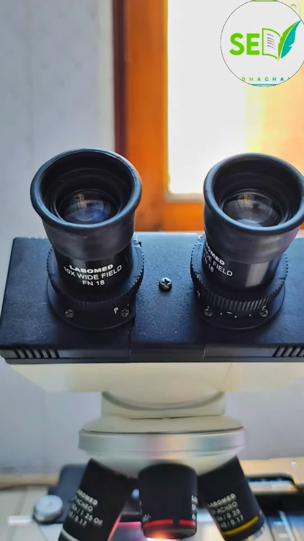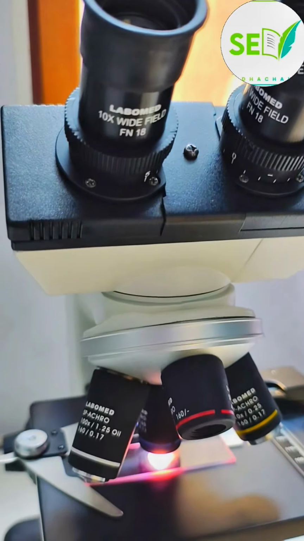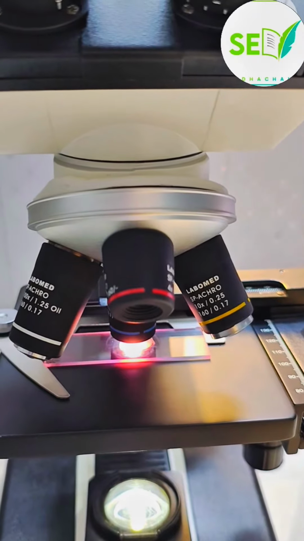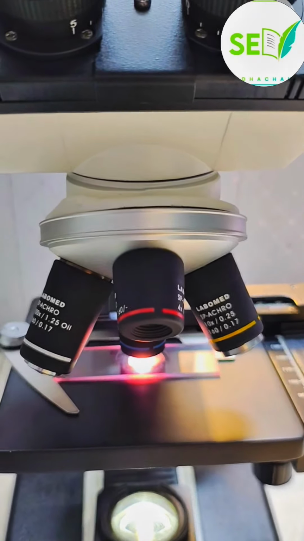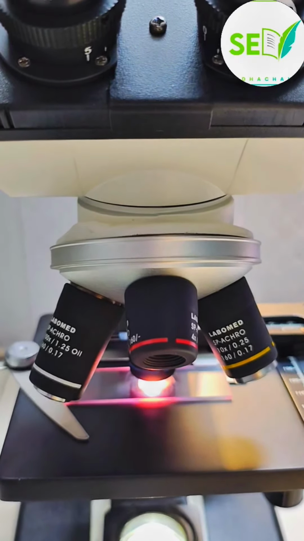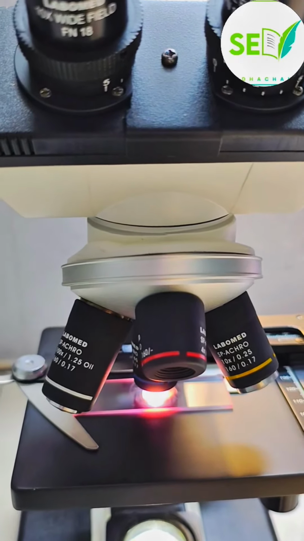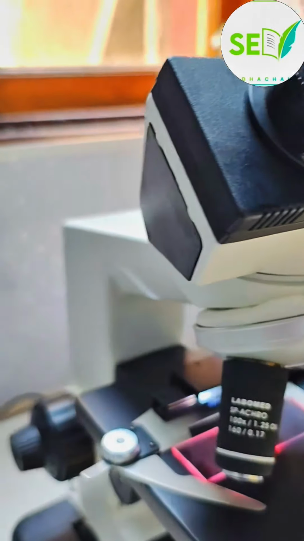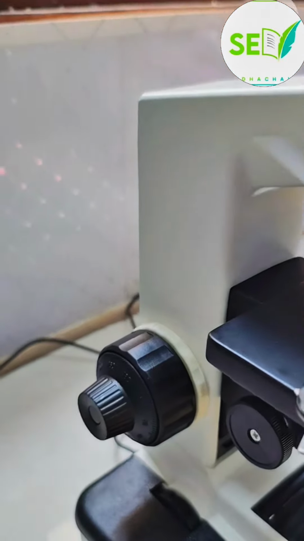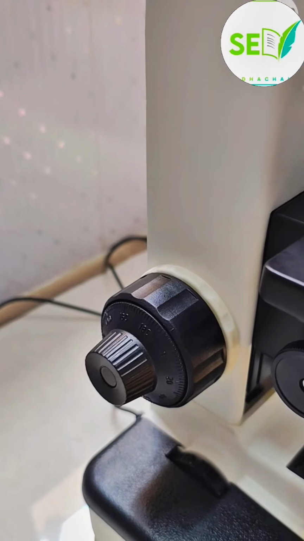And the objective lens is connected to the nose region with the neck region. The nose region has different lenses of different magnifications, like 4x, 10x, 40x, and then 100x magnifications. The neck region is also attached to the arm region. The arm region has two knobs present in here.